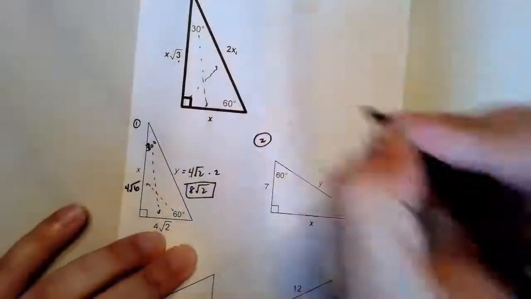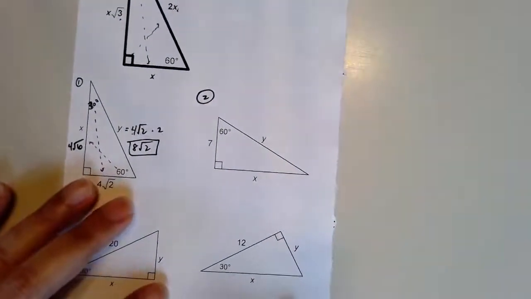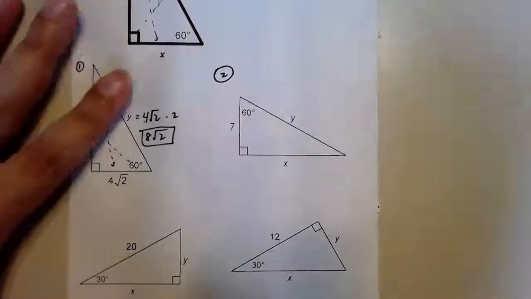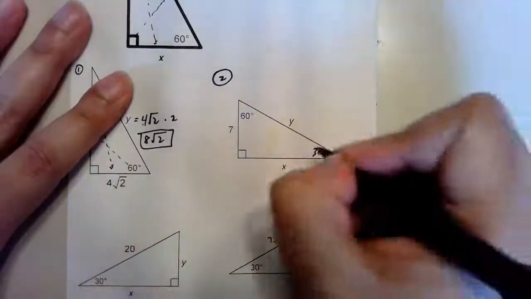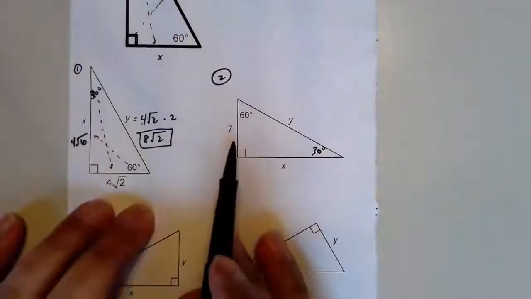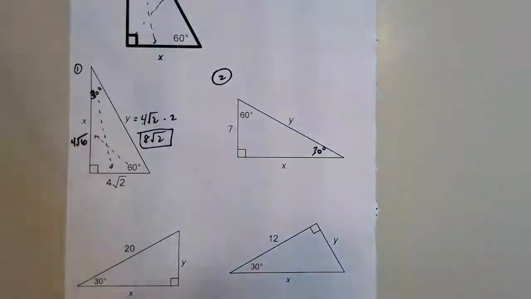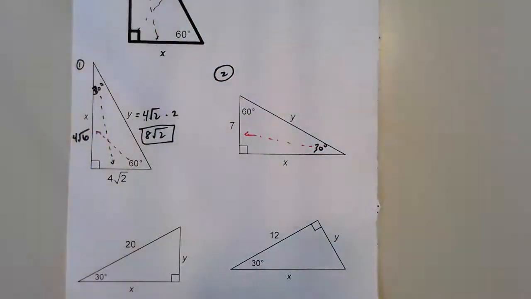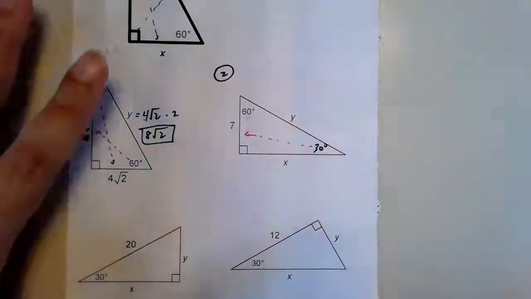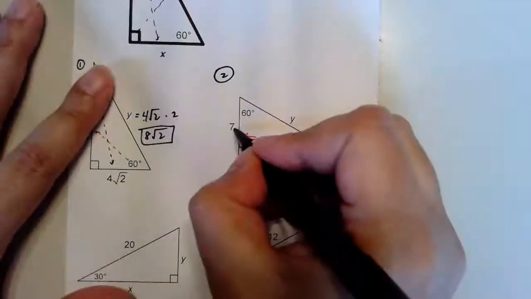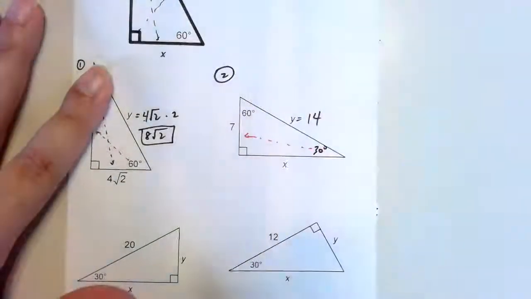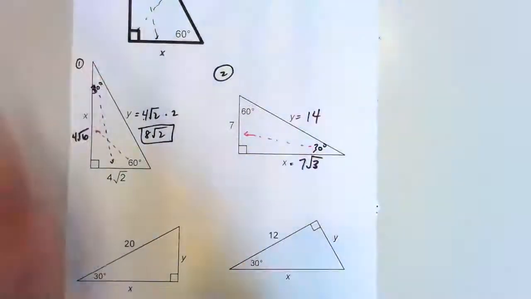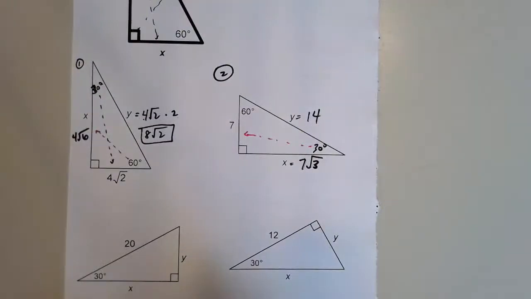Number 2. Okay, so we have 60. That means this has to be 30. And then we have 7. Well, again, it is opposite the shortest angle, so it has to be the shortest leg. Okay, so that means double to make the hypotenuse, multiply times the square root of 3 to make the longer leg.